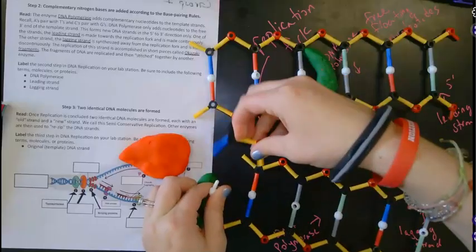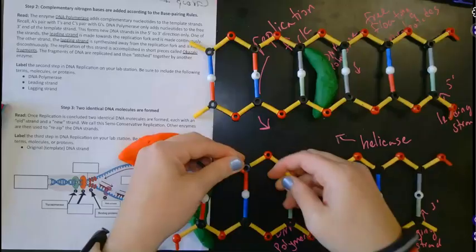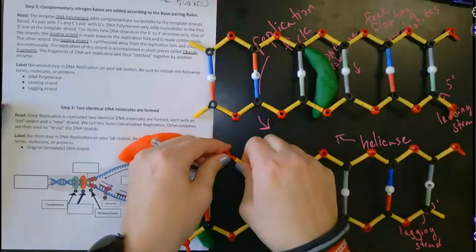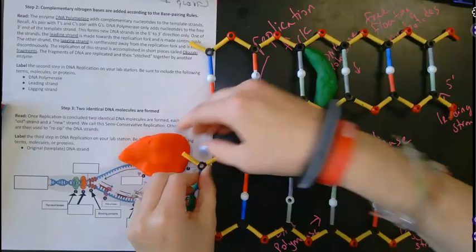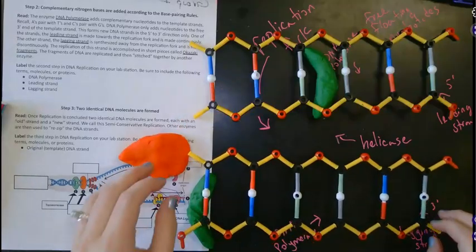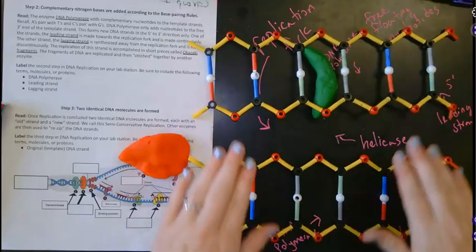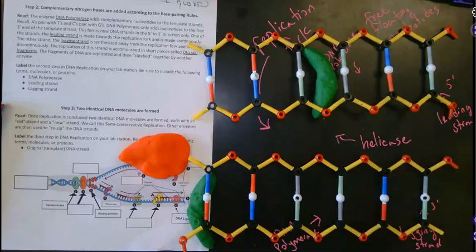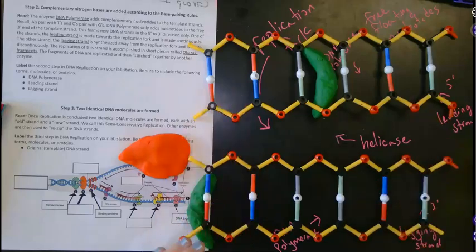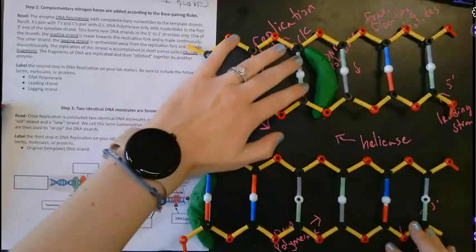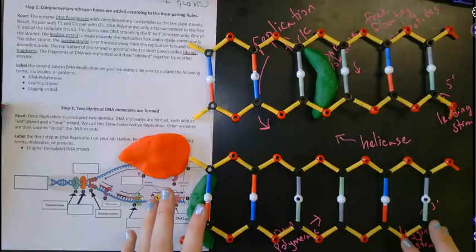Oops, almost messed up there. That would have been really bad. Yay! So now at the end of DNA replication, I have two new identical daughter strands of DNA. They are identical. I want them to be identical. I don't want any mistakes, right?